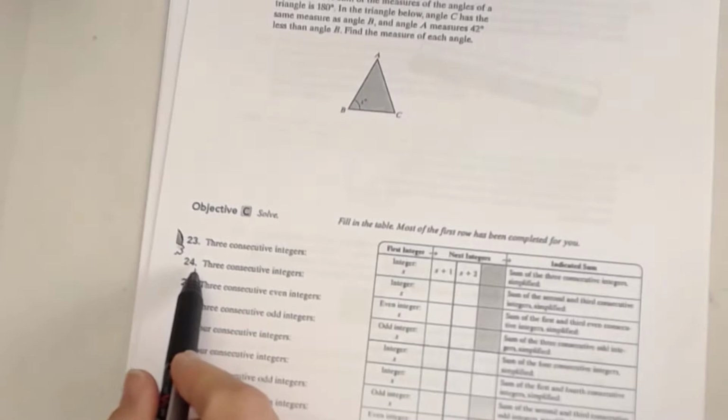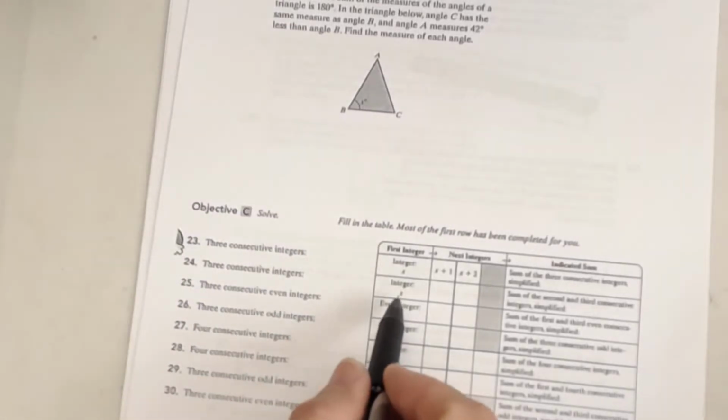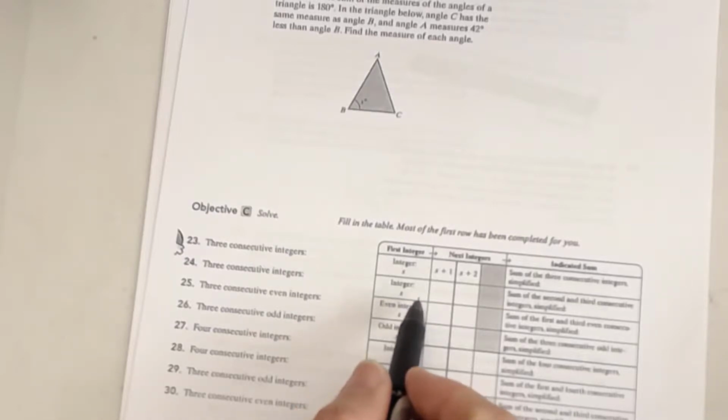Same thing when you deal with those word problems with the integers. Okay, so let's look at number 24. So we're looking at which integers, what kind of integers? Consecutive integers. So if my first integer is x, what expression represents the next one? X plus 1.